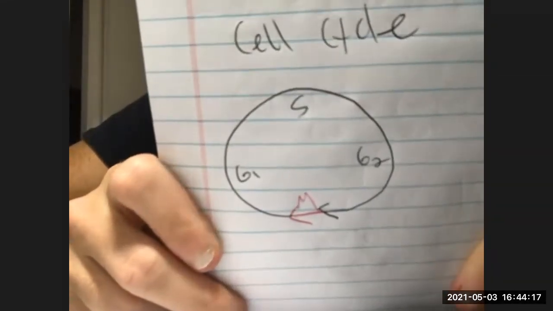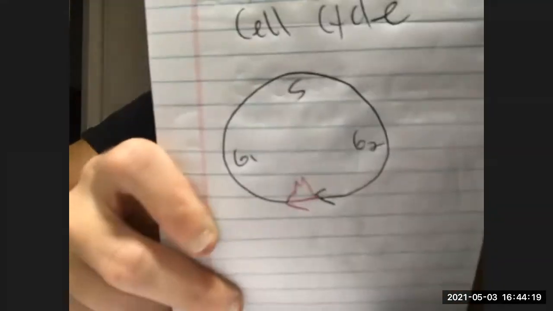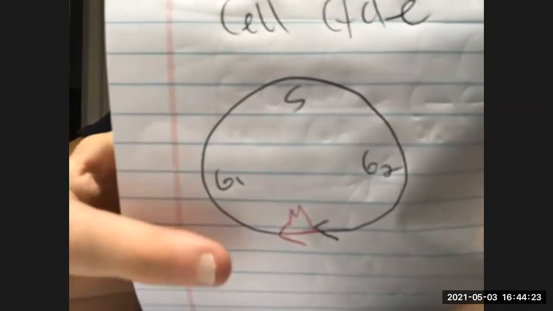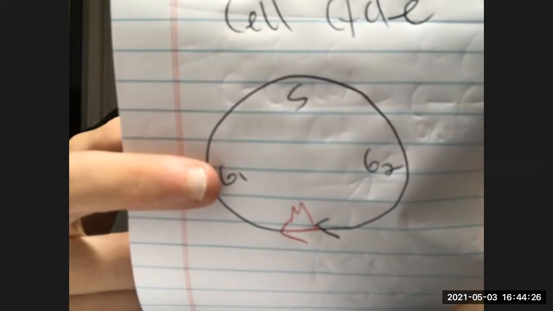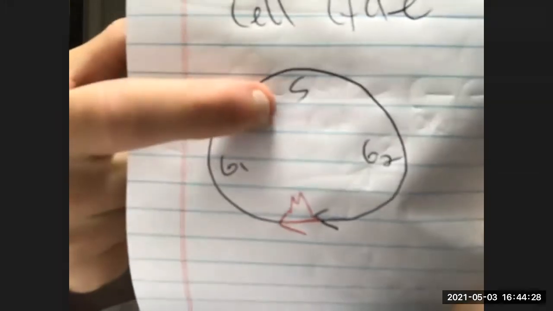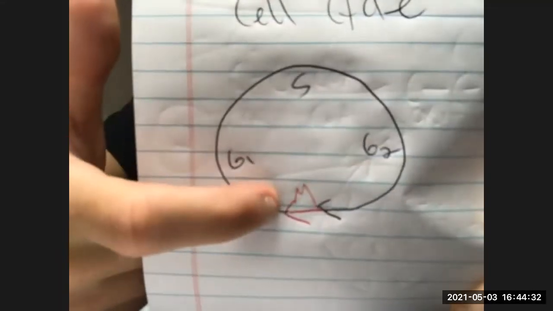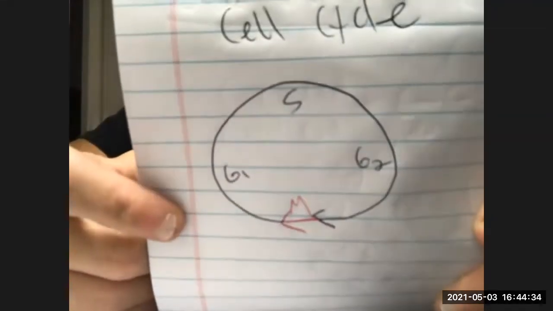Okay, here's my cell cycle. So the cell cycle, we start with G1, then S phase is after G1, then G2, and then M for mitosis, cell division.